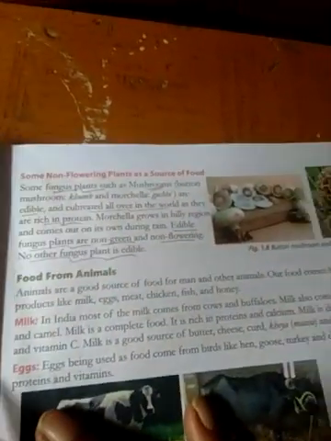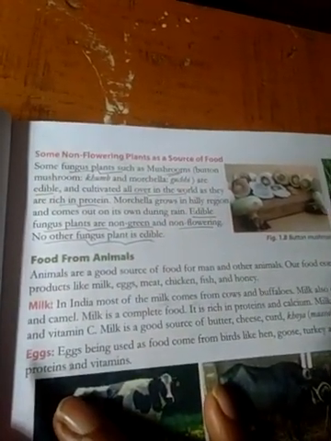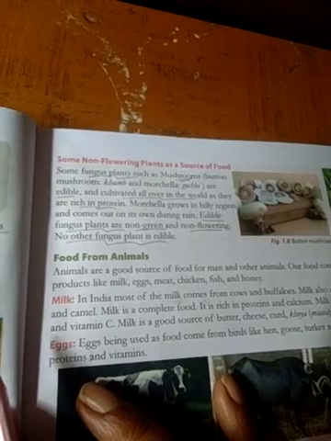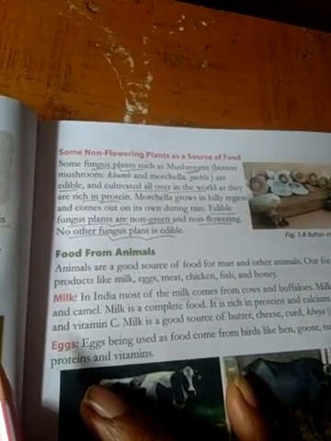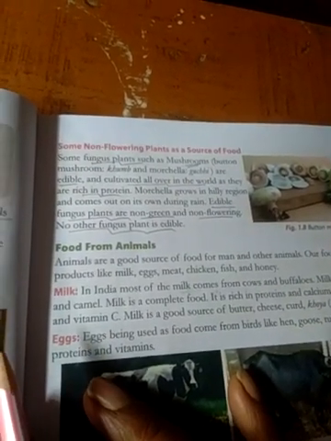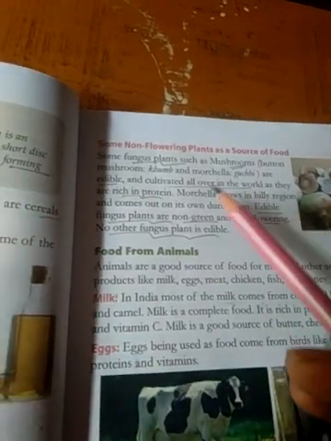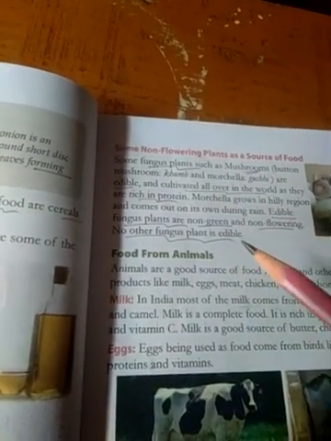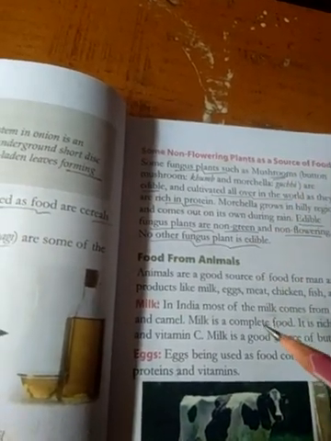The last thing of today's discussion, module 1, is that there are also examples of non-flowering plants that are treated as a source of food. What are the examples? Examples are fungus based plants such as mushroom. Clear?